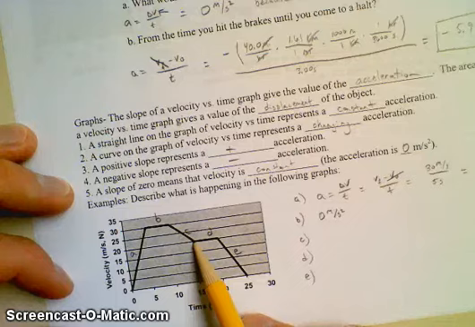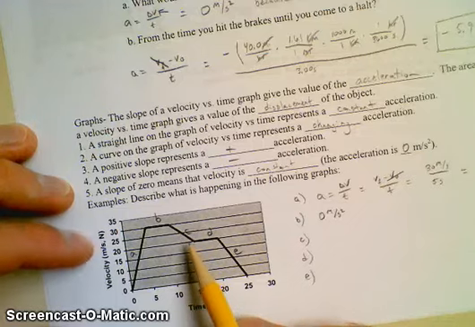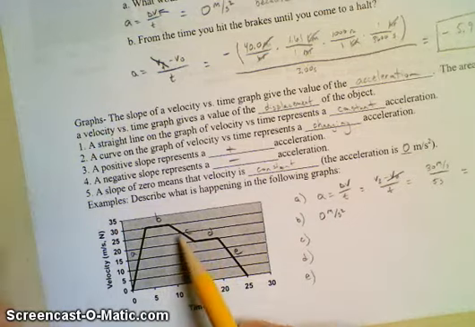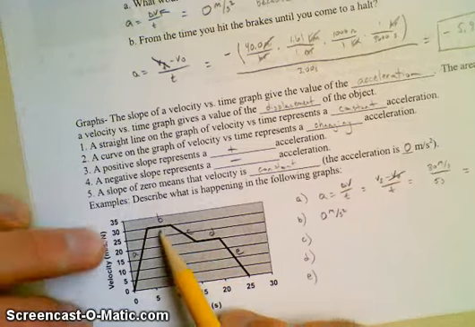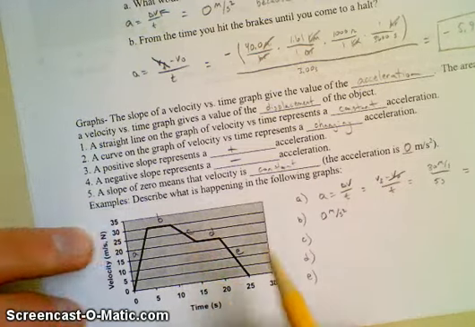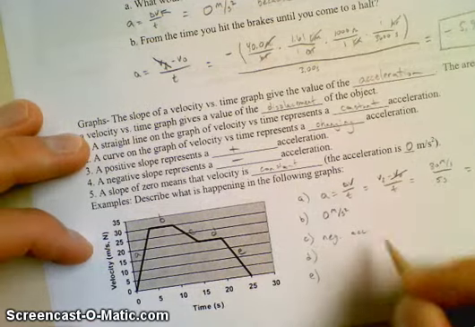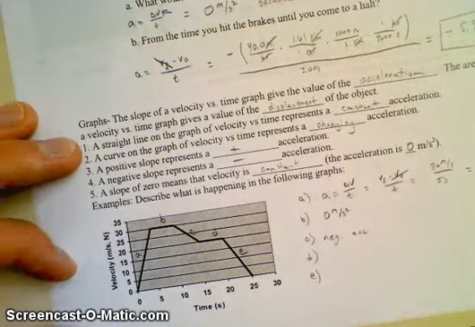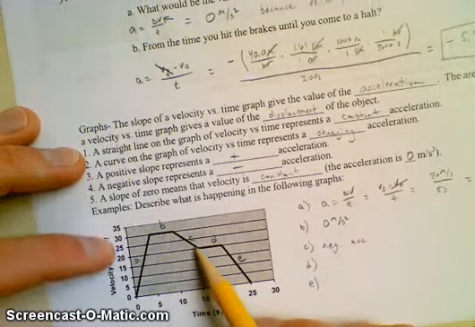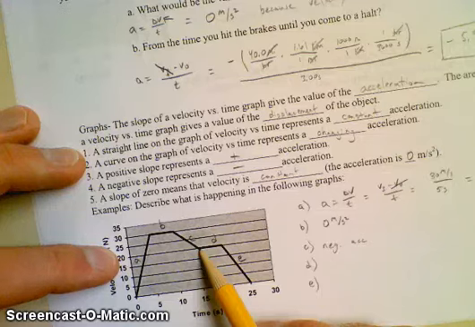Straight line, constant velocity. Is it positive or negative? I'm sorry, not constant velocity, constant acceleration on that. So again, our velocity goes from 30 down to 20. This would be a negative acceleration. We're slowing down, going from 30 to 20 meters per second.